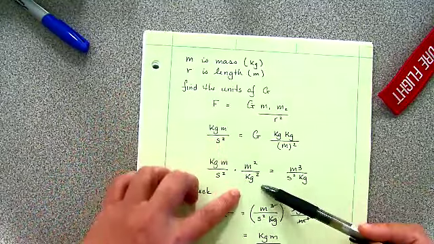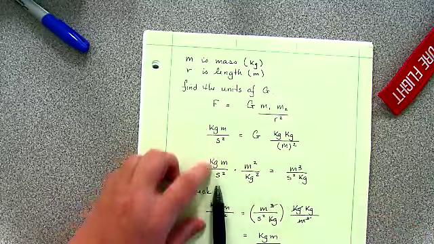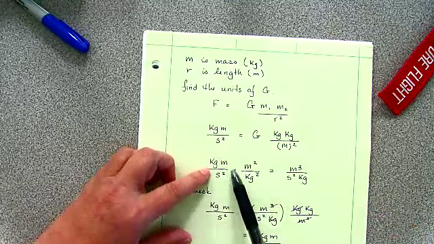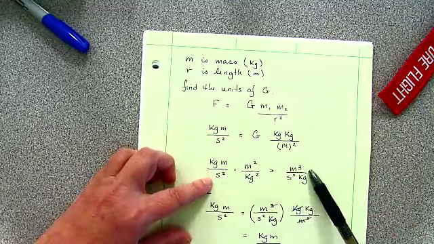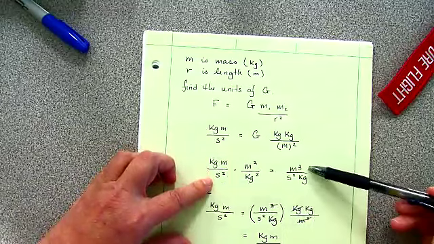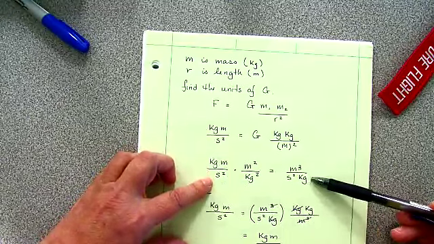So I've got my kilograms squared, my meters squared. So now this is my newtons, kilograms meters per second squared. And now I'm going to end up in these weird units of meters cubed per second squared kilograms.